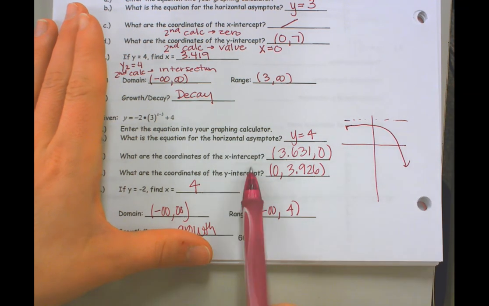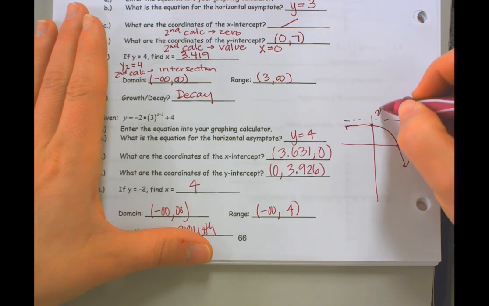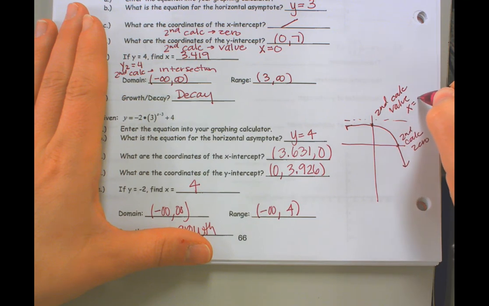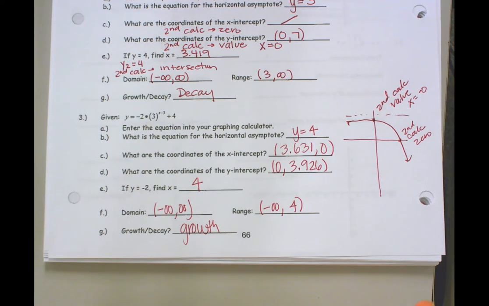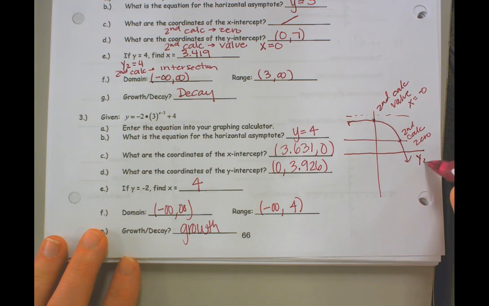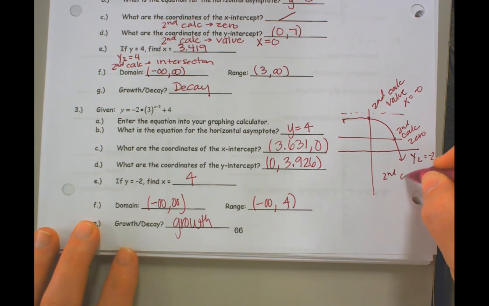My x-intercept we still found by doing second calc and then 0. My y-intercept we still found second calc value, making x equals 0. So all of it was still the same, just looking at the picture. It just looked a little different than the examples above. y equals -2. Again, we draw that line, y2 equals -2, and find that intersection. So second calc intersect.